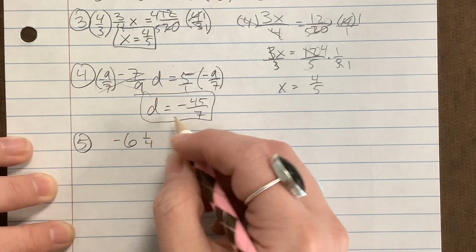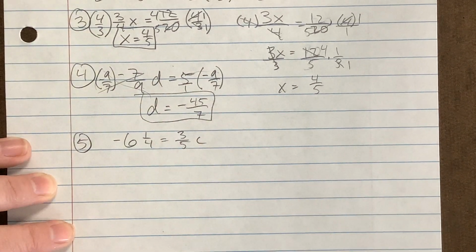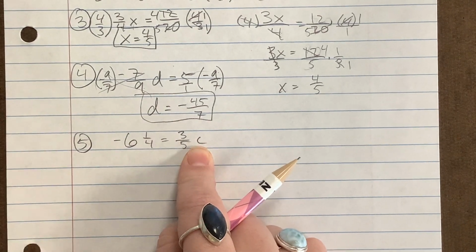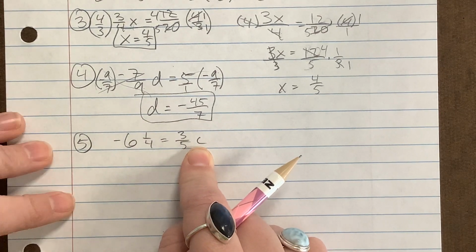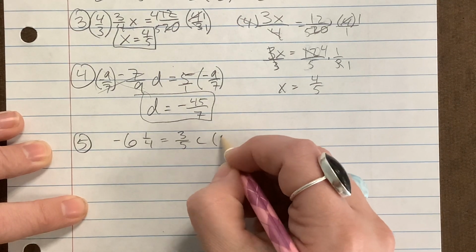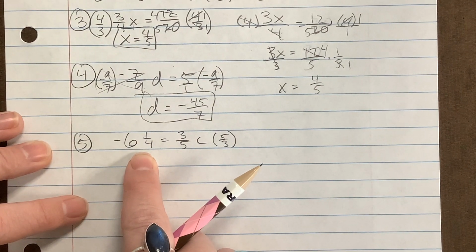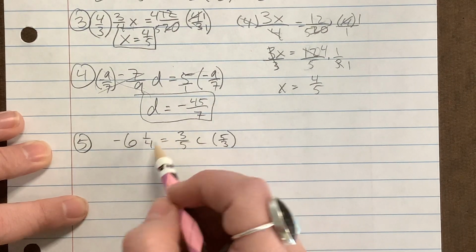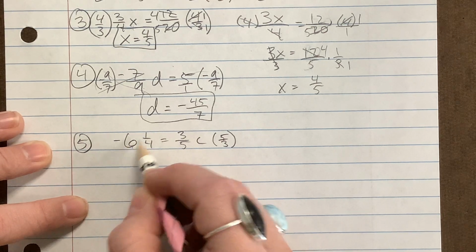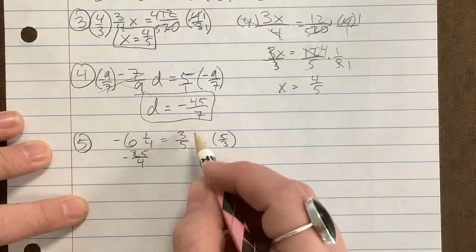-6 1/4 equals 3/5 c. Okay, that's pretty tricky stuff happening here. Right now, what's with our variable is 3/5. So we need to divide by 3/5, which is the same thing as multiplying by 5/3. Tricky bit is we have a mixed number here and we can't really do the math with that. So let's change this to an improper fraction. 4 times 6 is 24 plus 1. This is 25/4 and it's negative.